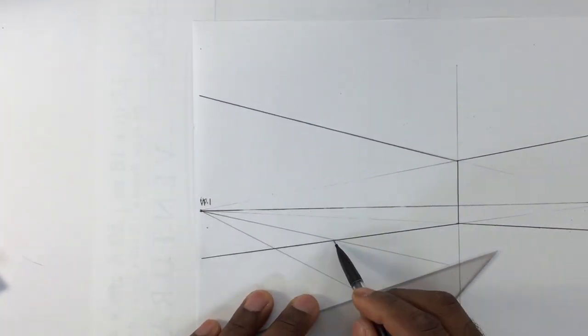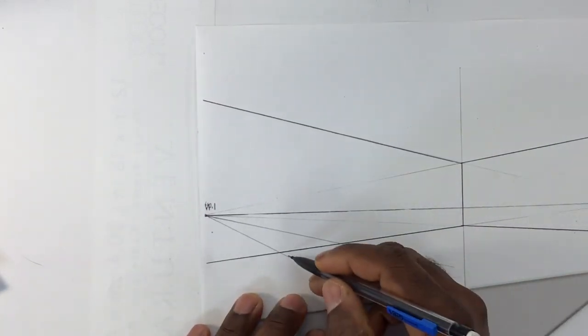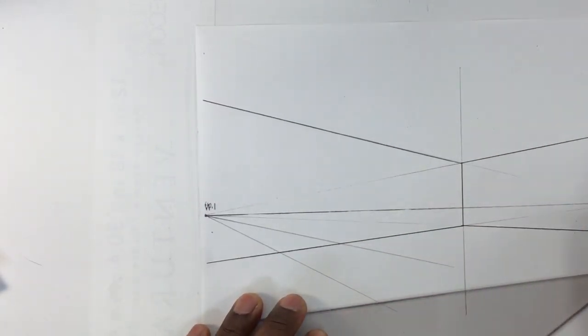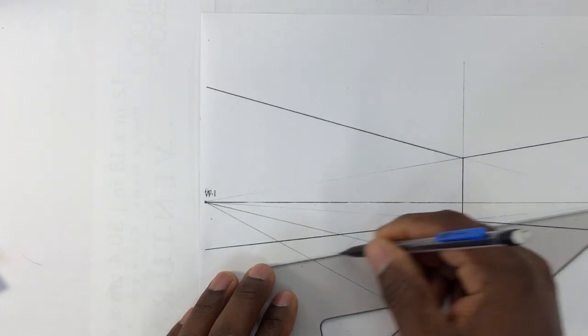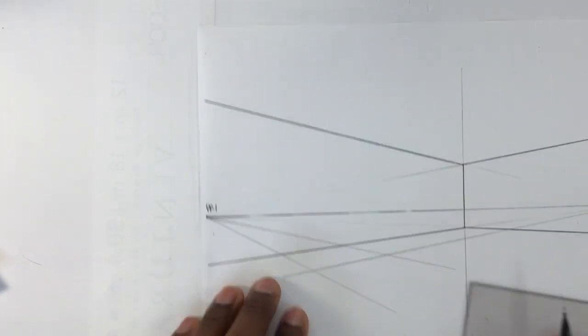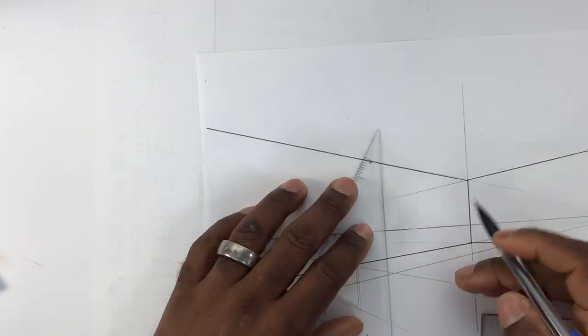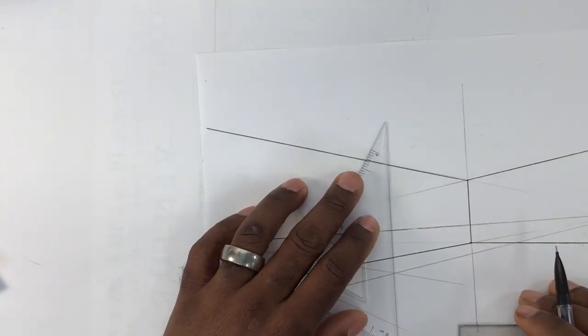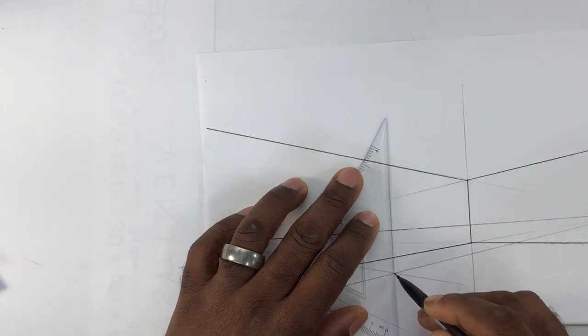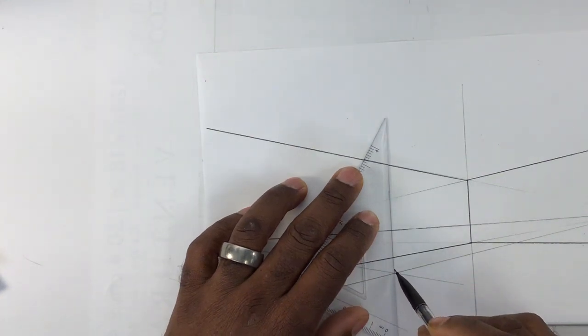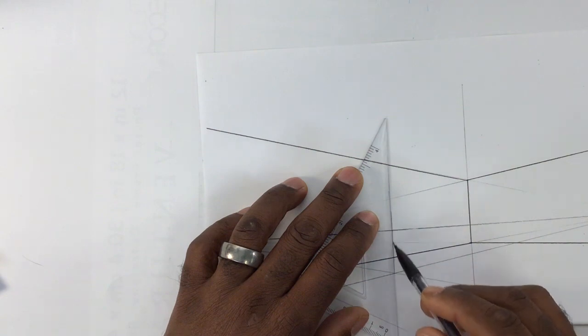And since that's going to be the back of my box and it's up against the wall, I only have to do one radiating line off of vanishing point 2. Okay, I'm still going to eyeball things a little bit, but I'm going to try and be a lot more precise in doing that.